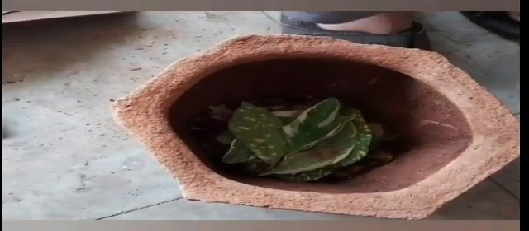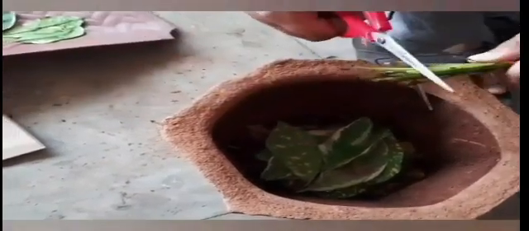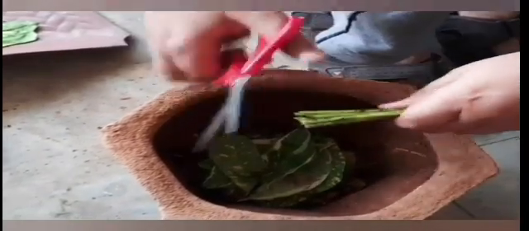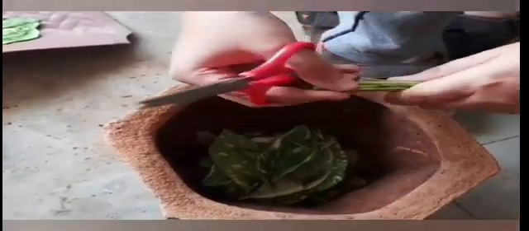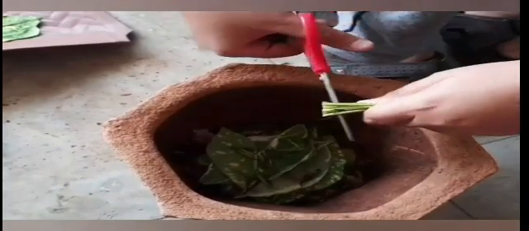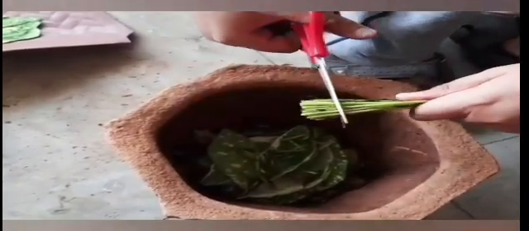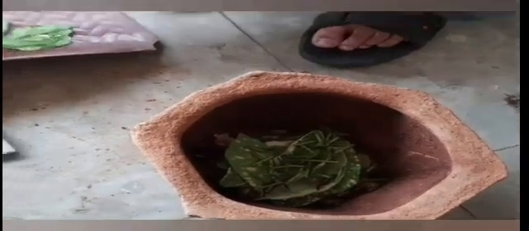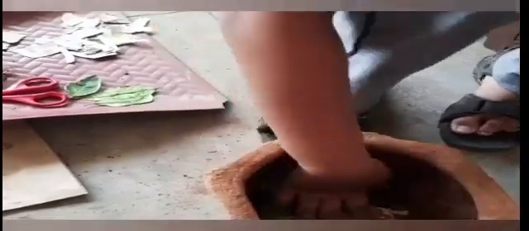Now we're going to go to the stems. Now I have to cut these. Then I have to put these. Now this much is enough. Now next we are going to go to our dry waste, which is paper. So just put paper inside like that. Then put it inside. Now you can just press it.